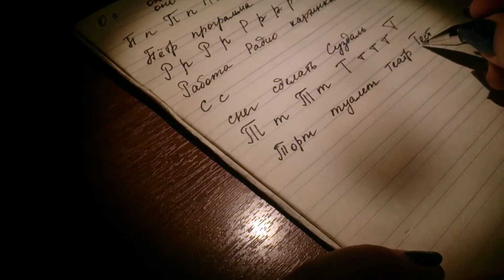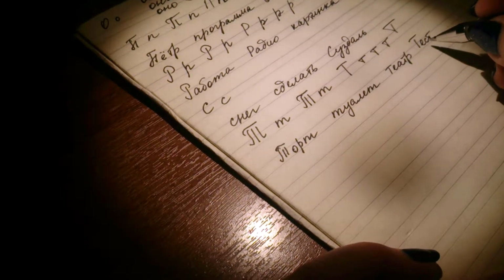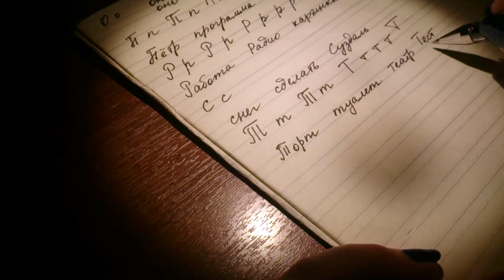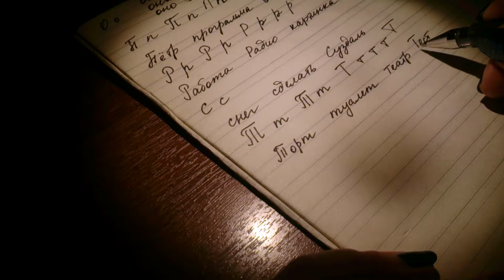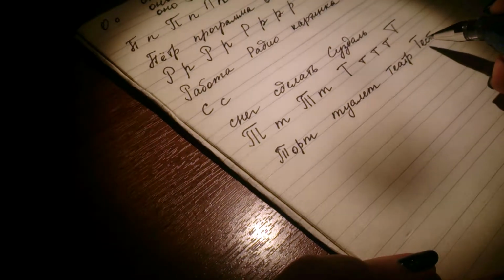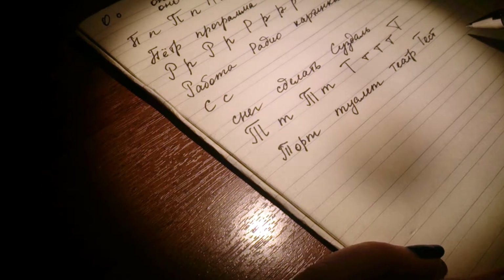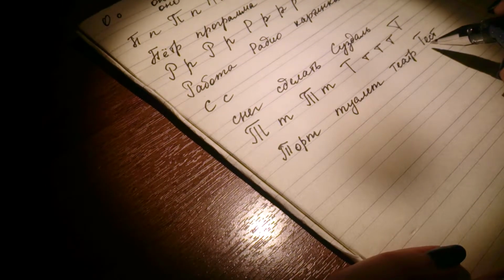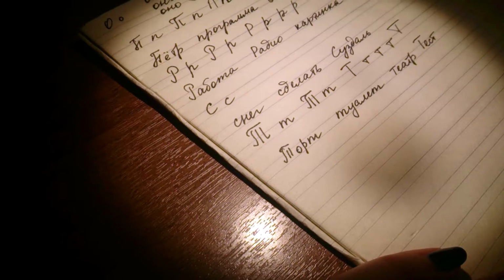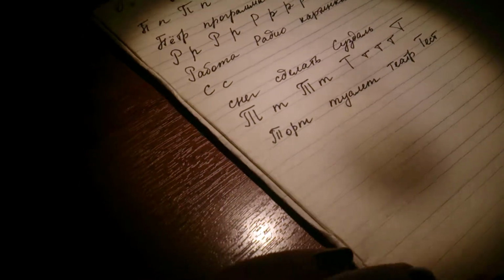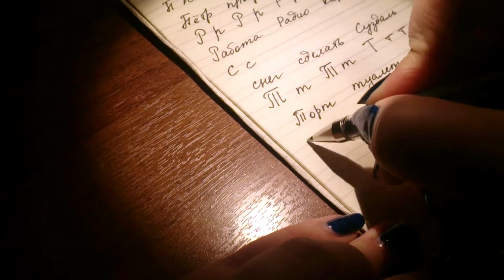In this case, the T is hard, although there is a Y after it, because it's a borrowed word, and in borrowed words we often keep the sounds before Y hard. It's a bit of a crazy rule, but it helps avoid producing too many homonyms. Okay, next one is U.